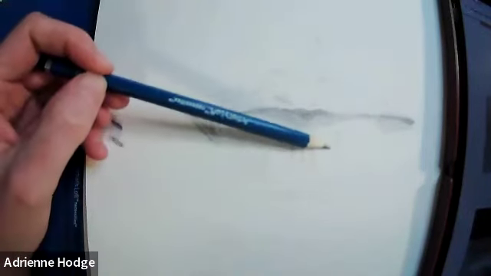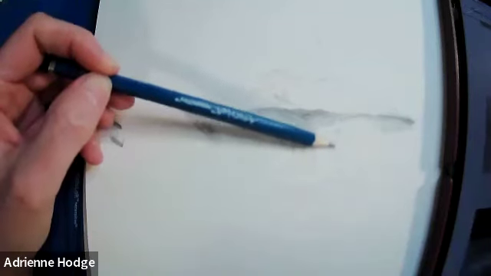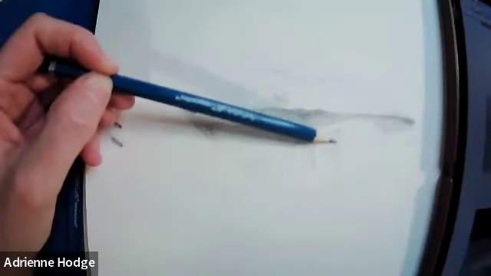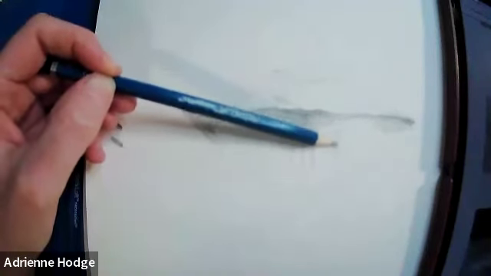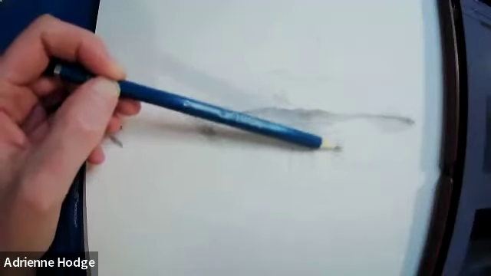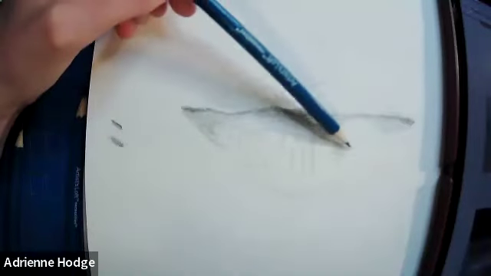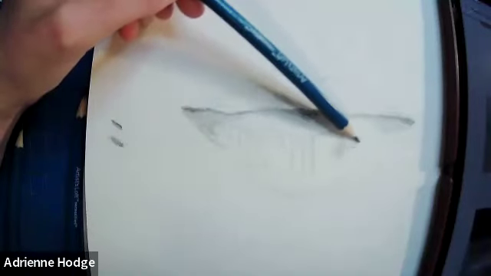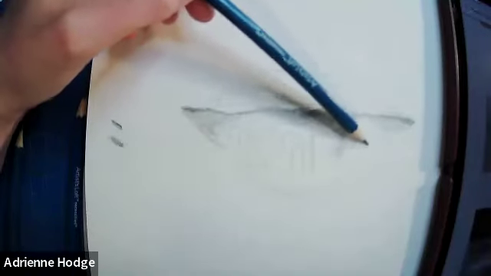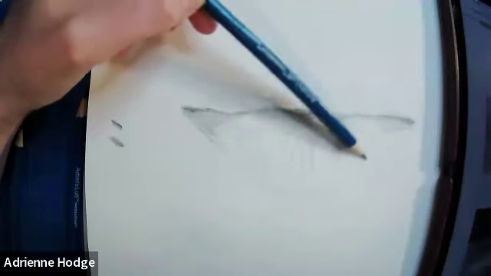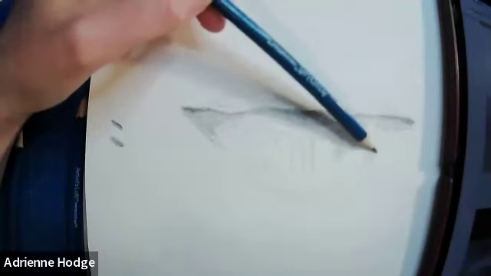And then maybe I switch to an H for these lighter values that I was seeing in between all those light shapes on the bottom lip. I'm starting to fill those in. And again, I'm following those contours.